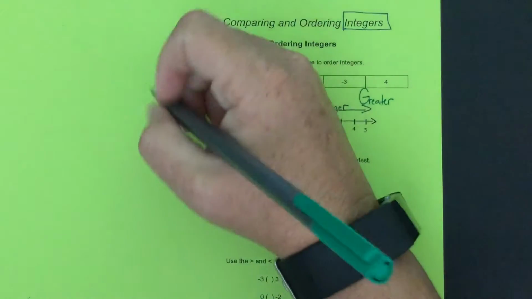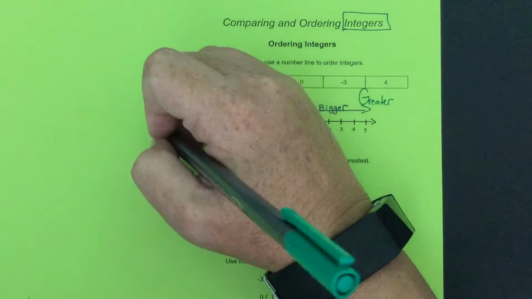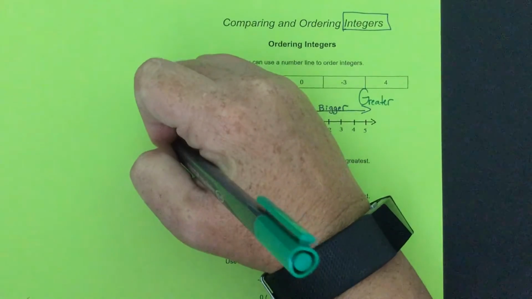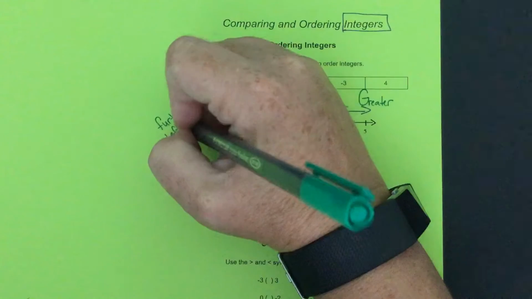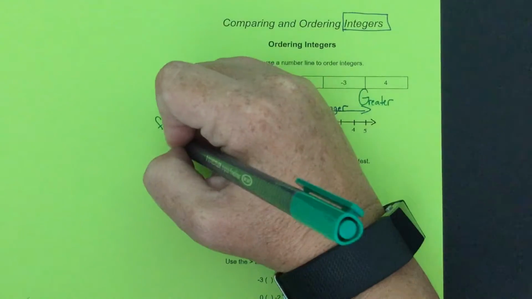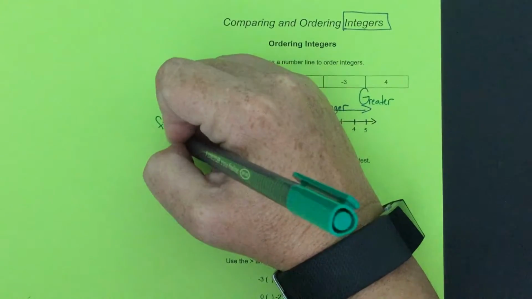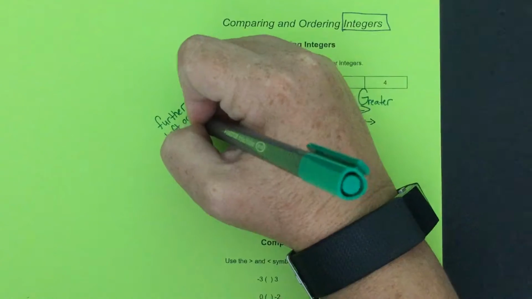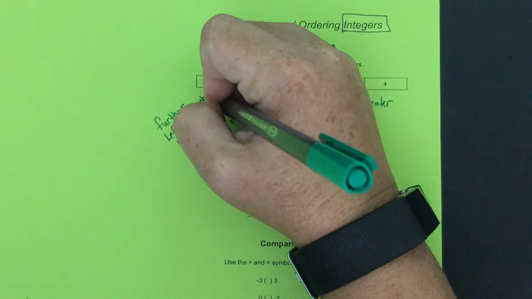So I'm going to write that over here. Furthest left on number line, least number.